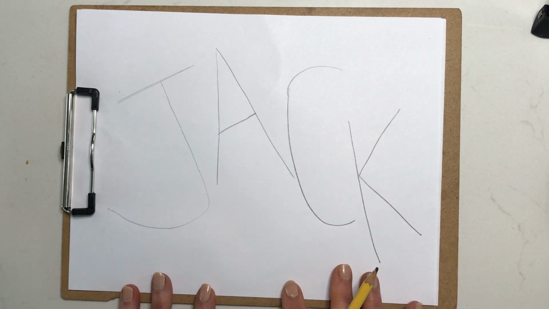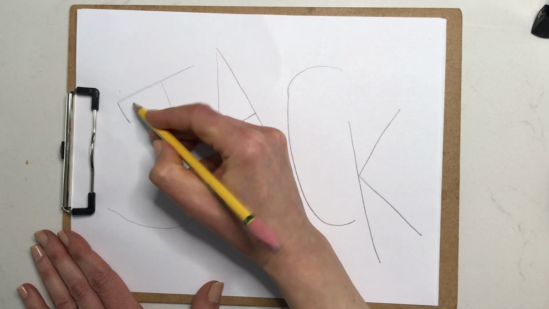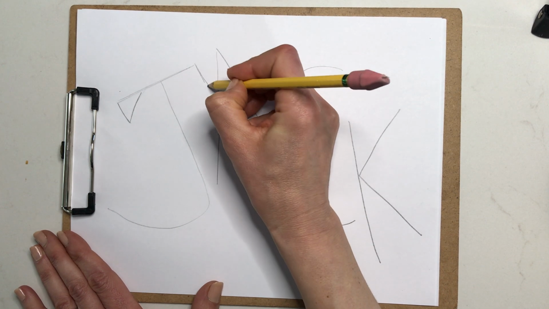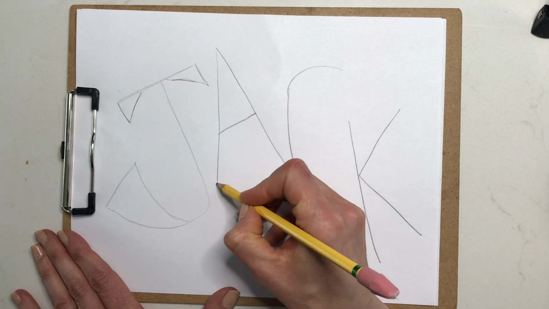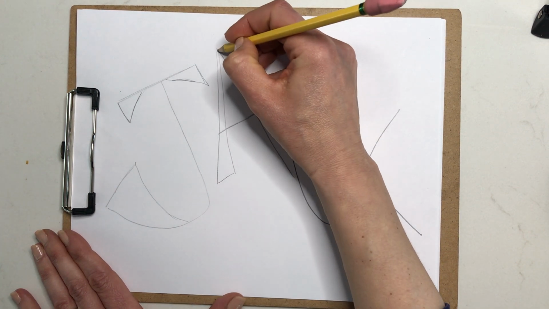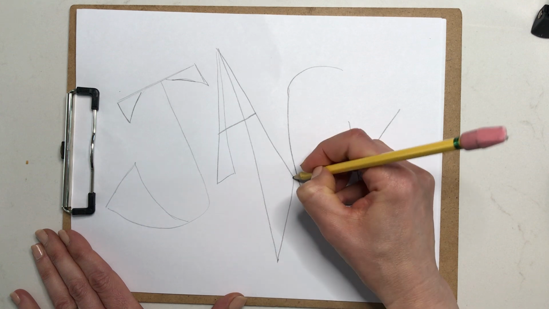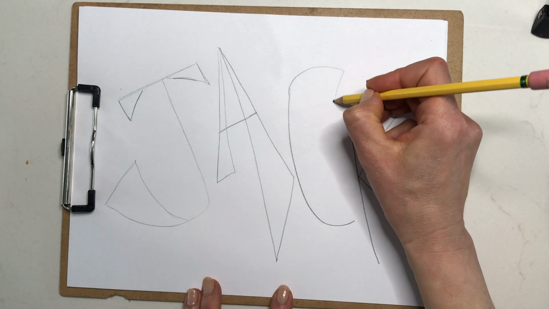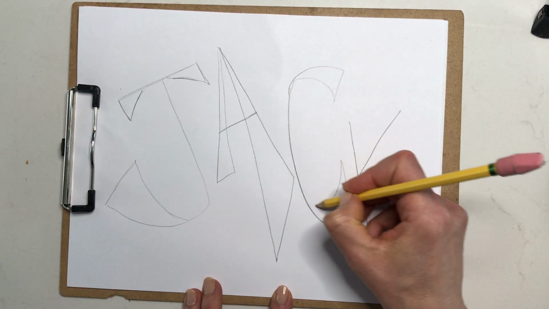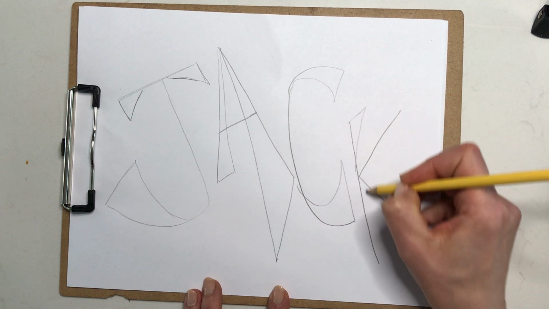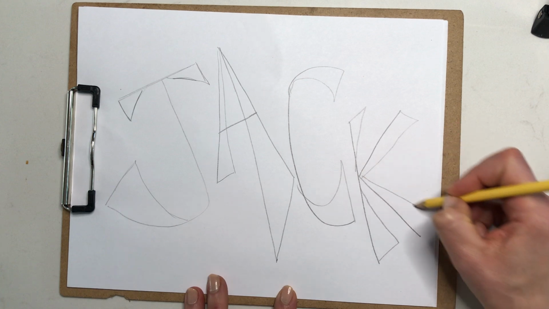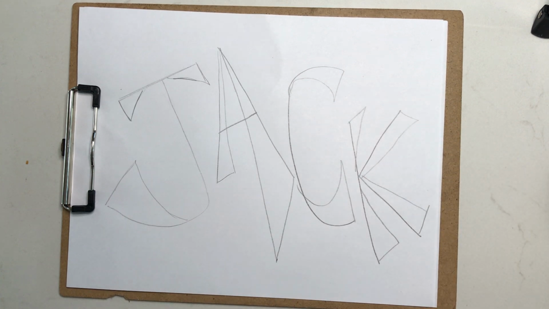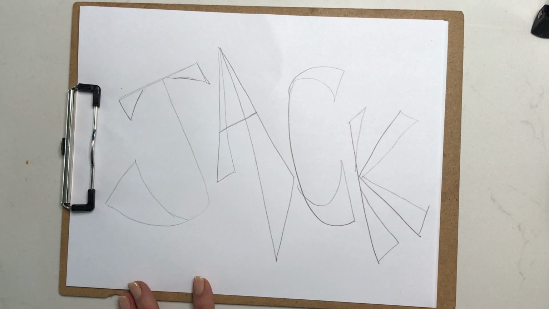The next thing you're going to do is put a triangle on the edge, or the point, of each letter. So triangle there, triangle there, triangle here, a big triangle there. And you can have fun with them. Triangle here, triangle here, and more triangles.